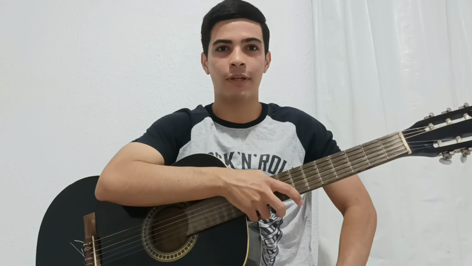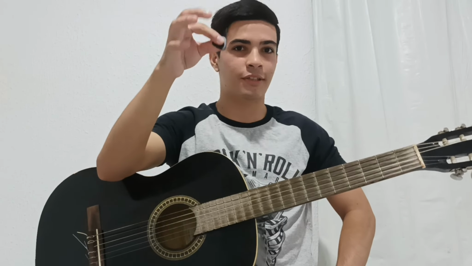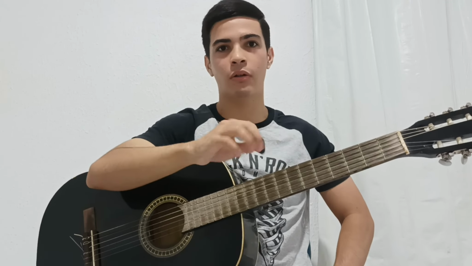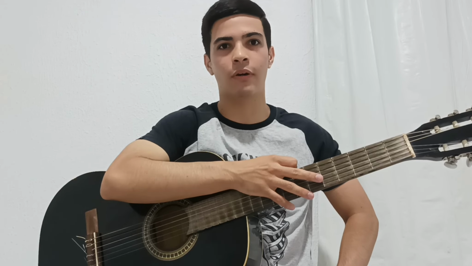This is Git Technique, and today you'll be prepared for a picking class utilizing a pick. We're going to do only down picking or only up picking, and alternate picking, right?